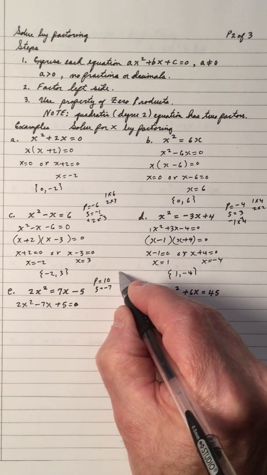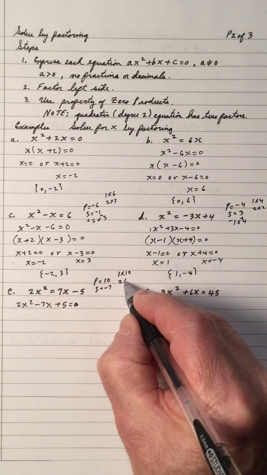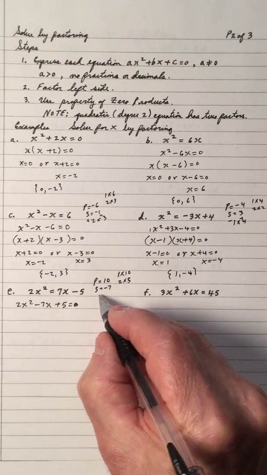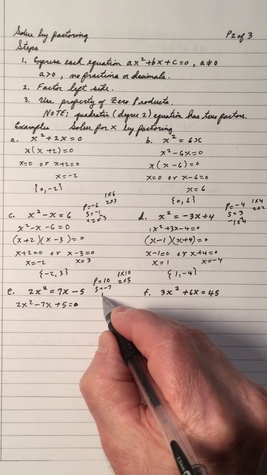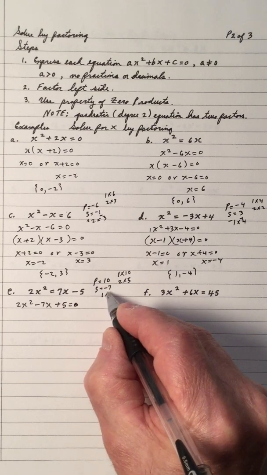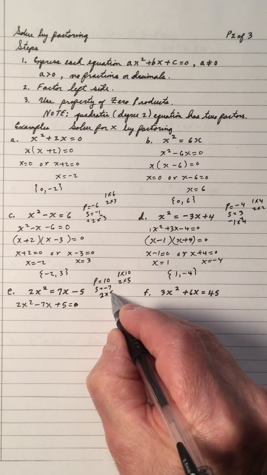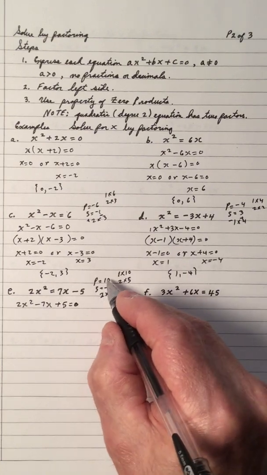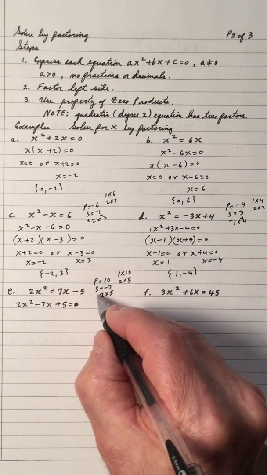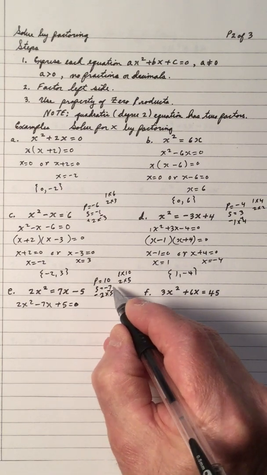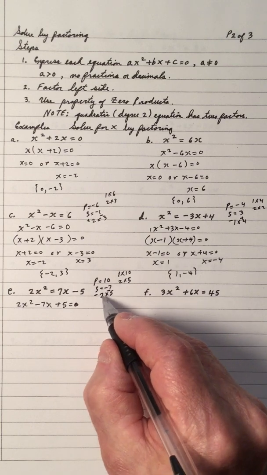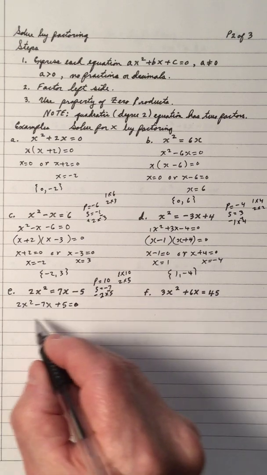So the factors of 10 are 1, 10, 2, and 5. Which factors of 10 give you a 7? Well, it has to be 2 times 5. 2 times 5 gives you 10, and they have to give you 7. But the product is positive, the sum is negative, so it must be 2 negatives. So check, multiply negative 2, negative 5 gives you 10. Add negative 2, negative 5 gives you negative 7.